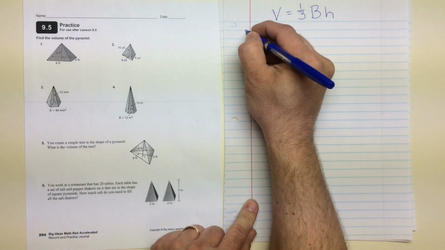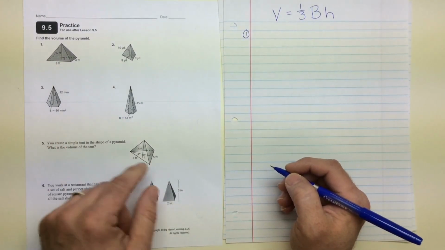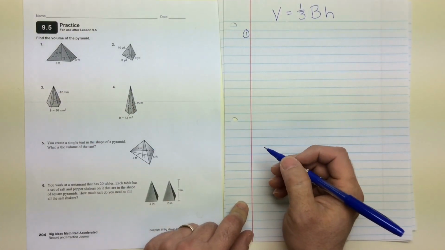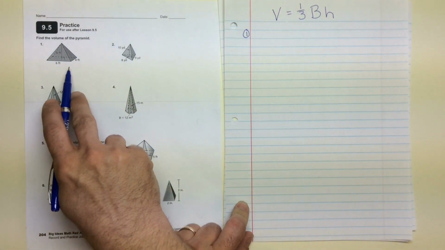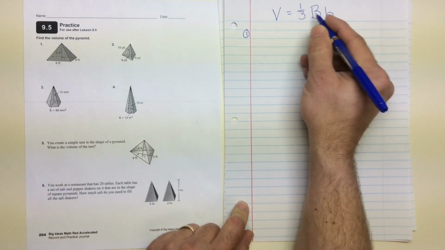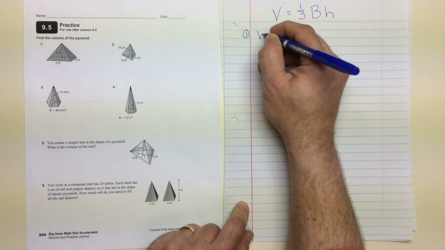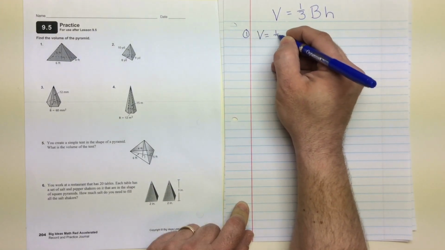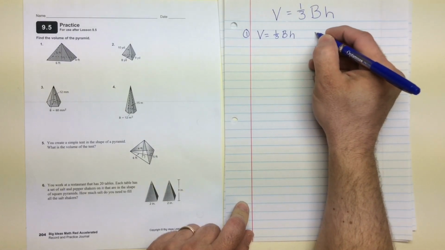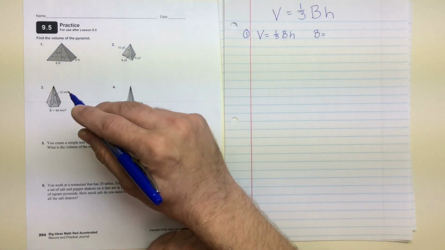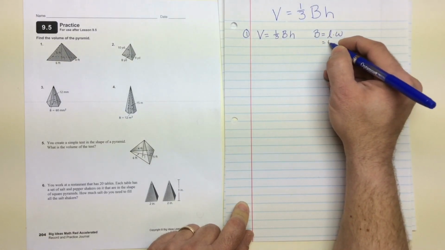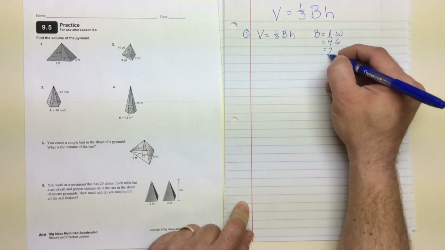Number one, we have to find the area of the base, like we have been just about for every problem. The base here is a rectangle, and it's a 4x6 rectangle. So let me start by writing this formula down. Volume equals 1/3 base times height, and the area of the base is going to be length times width, which is 4 times 6, which is 24.